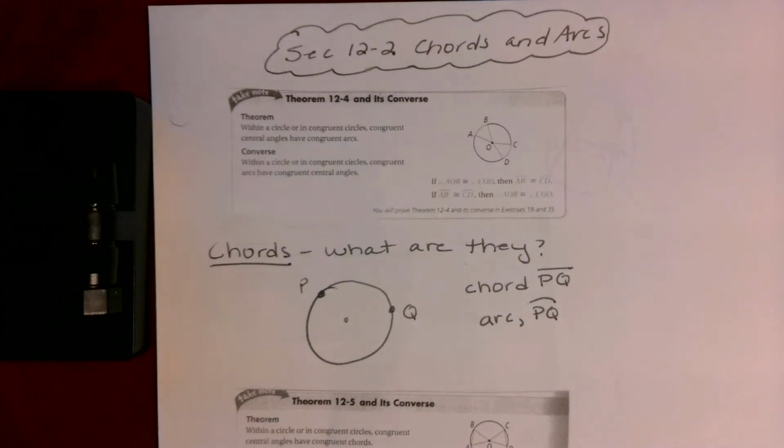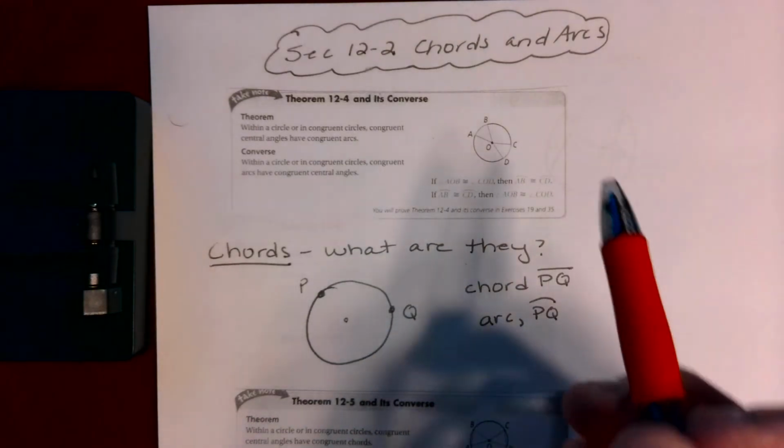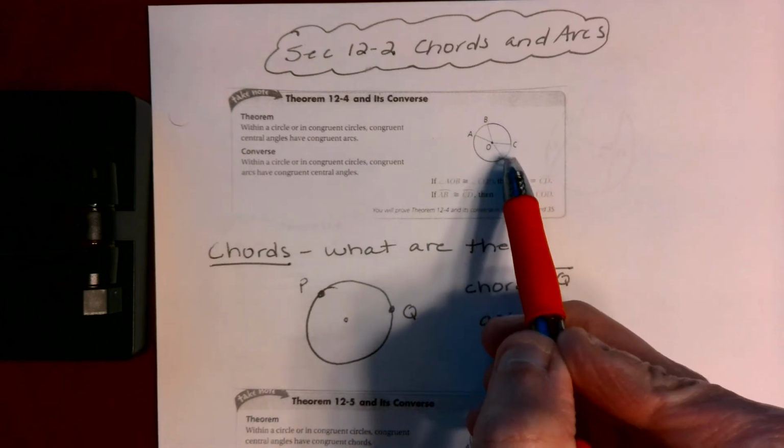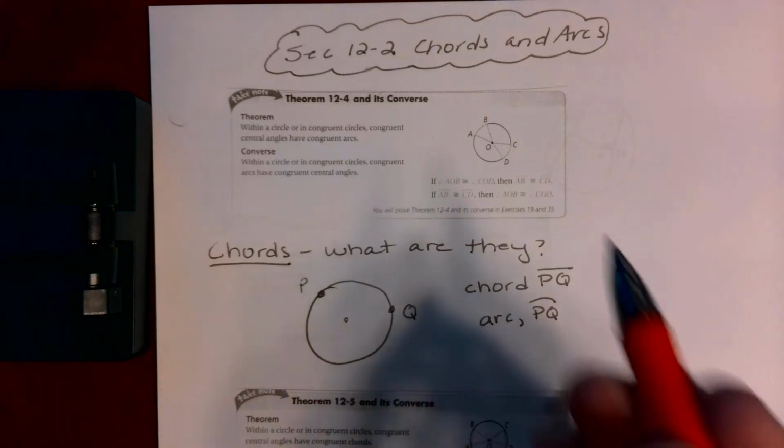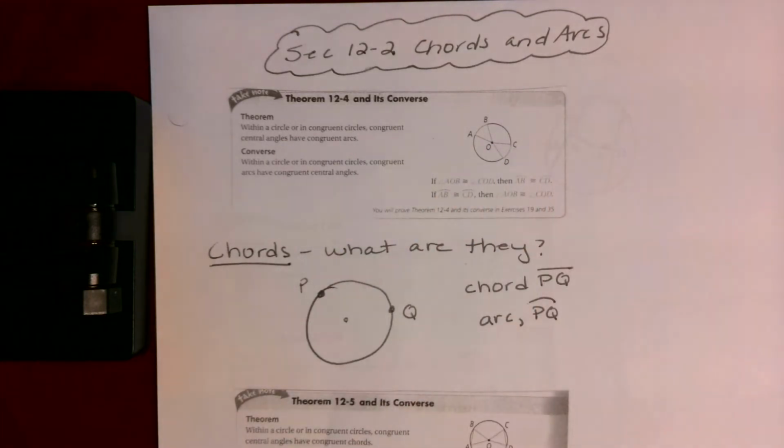Hi, geometry kids. So this is lesson 12-2 on chords and arcs. And you've been familiar with the arcs. We've talked about that. So arc CD is the same as the angle measure there. Not the length, but the arc itself, as long as it's coming out of the center of the circle.